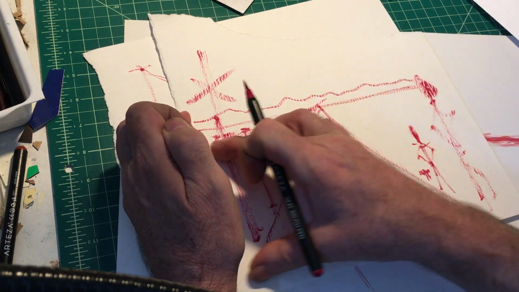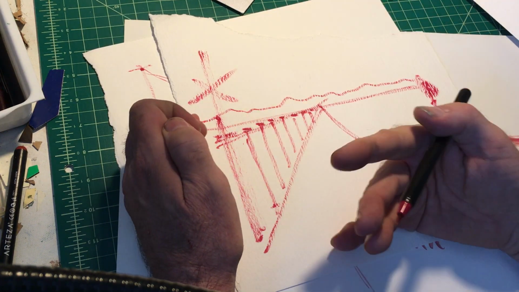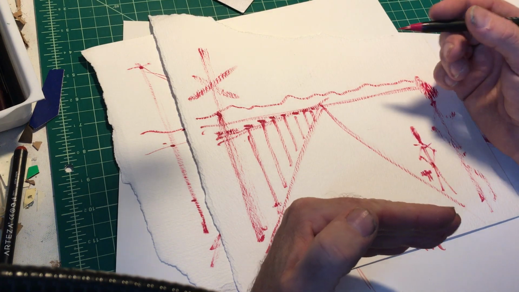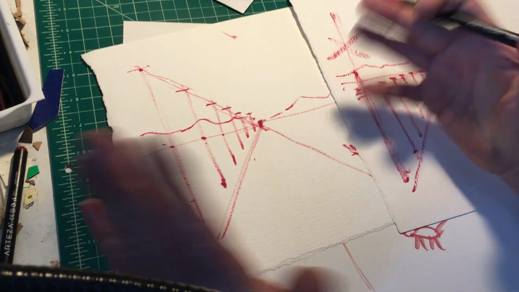Things that are shorter than your eyes from the ground are going to be down here. And that's step one.